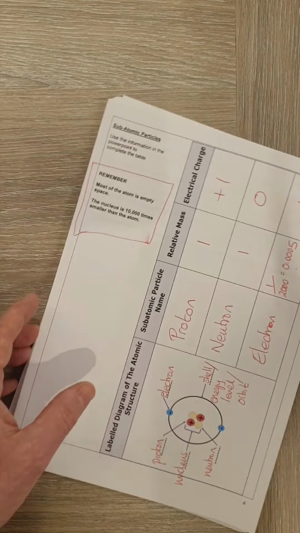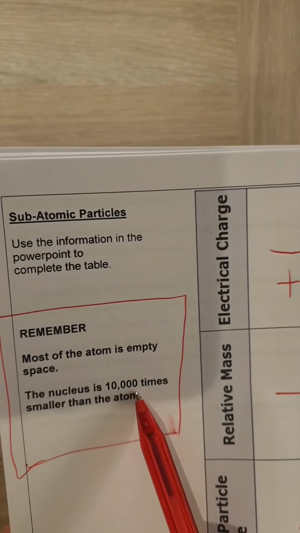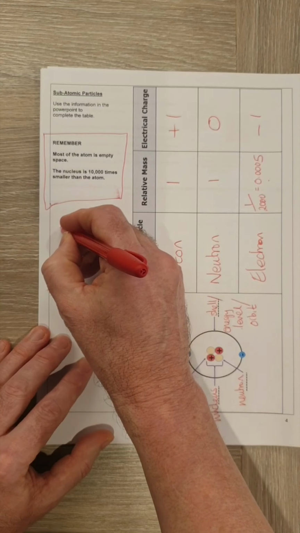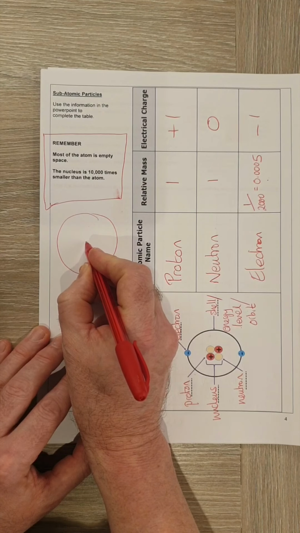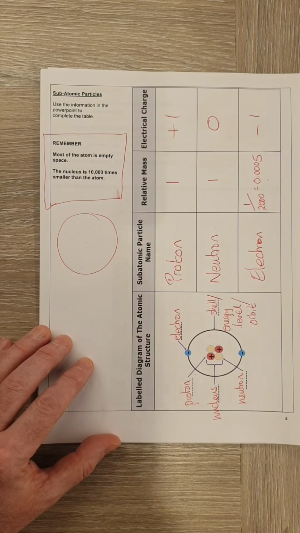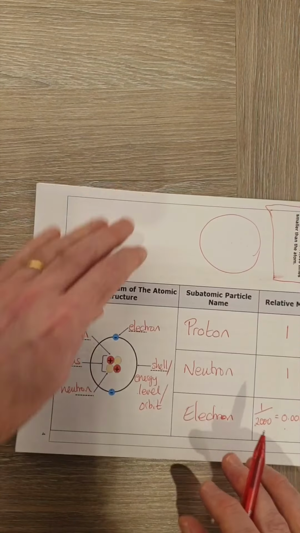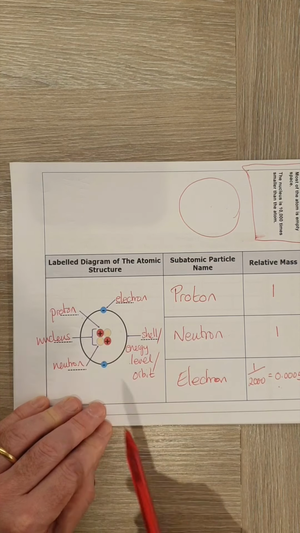The diagram is a little bit misleading because it shows the nucleus as being quite large compared to the atom. Remember, the nucleus is 10,000 times smaller than the atom. That means that here's our atom. The nucleus, in fact, would be a dot that's so small that we wouldn't be able to see it. So this is closer to what the atom looks like. But we draw it like this so that we're able to see there are the protons and the neutrons, so we can label it.